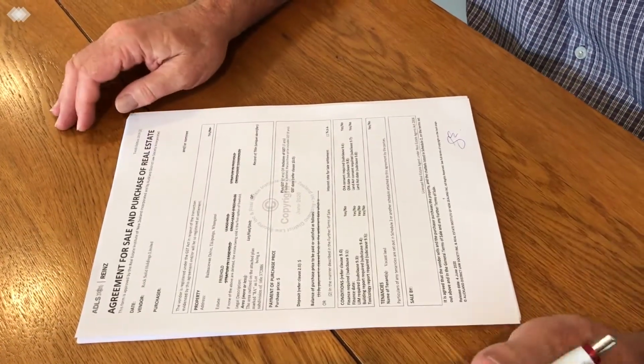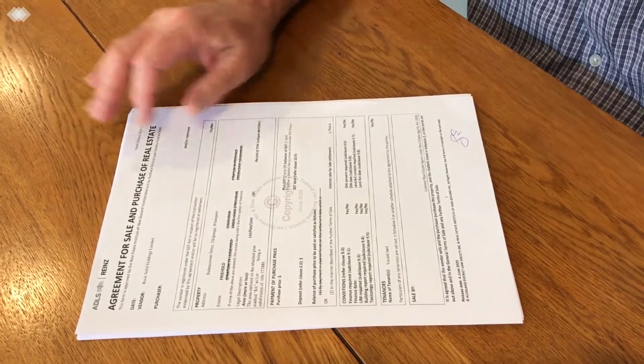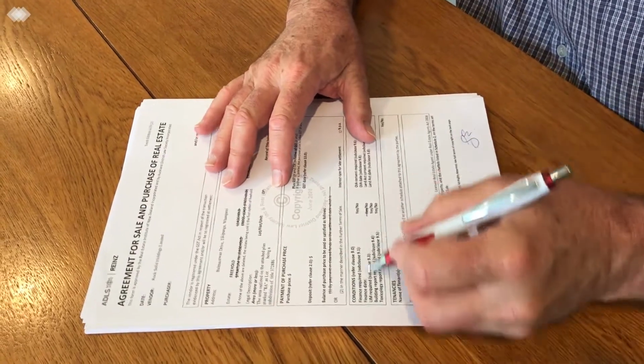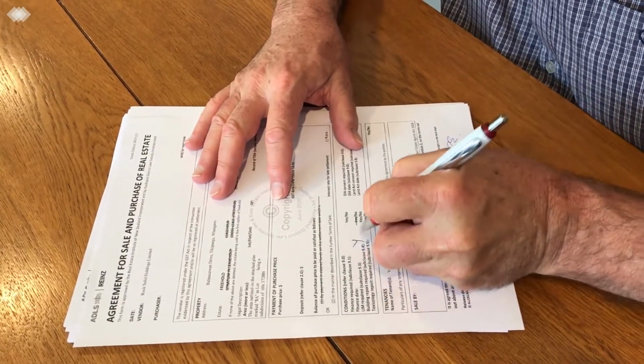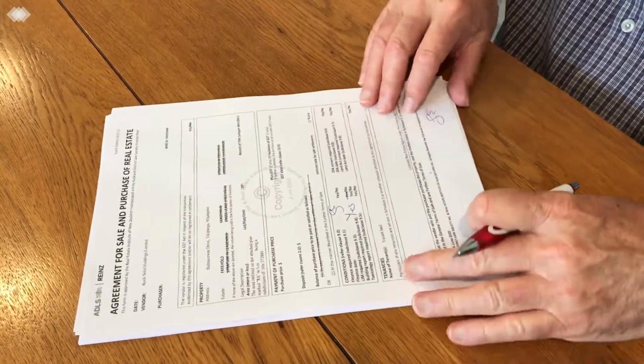However, on this contract there may be something you may wish to change. Your solicitor may say, for example, you've put no for a LIM, and the solicitor says no, I want you to put yes. So you put yes and then you initial the change. And so that's the first page done.